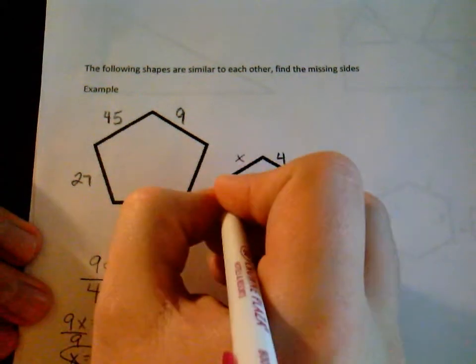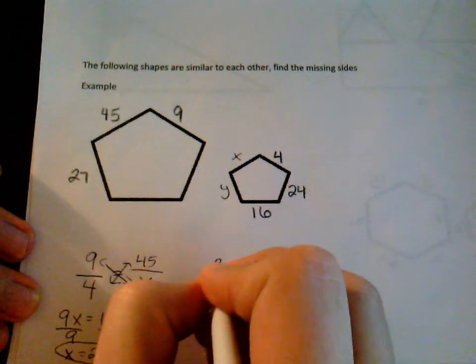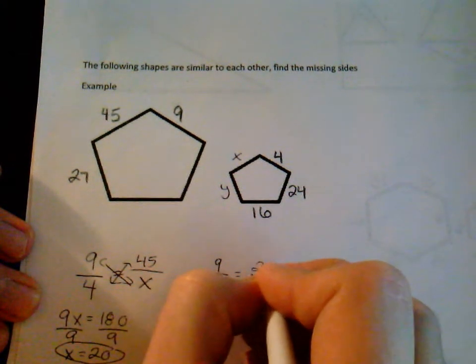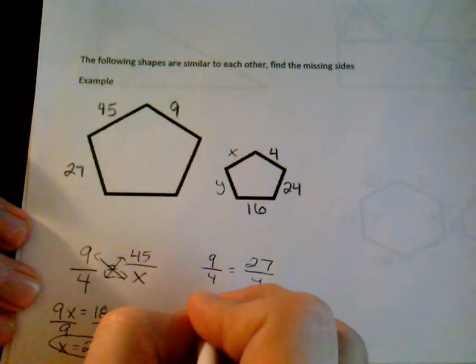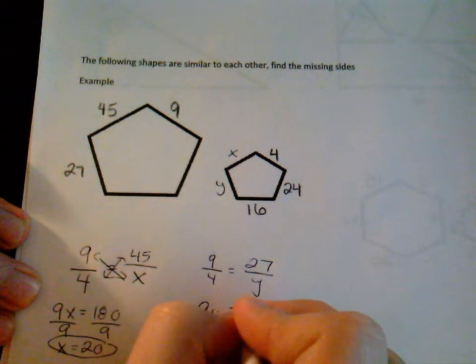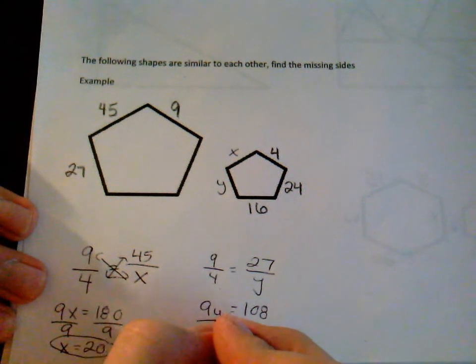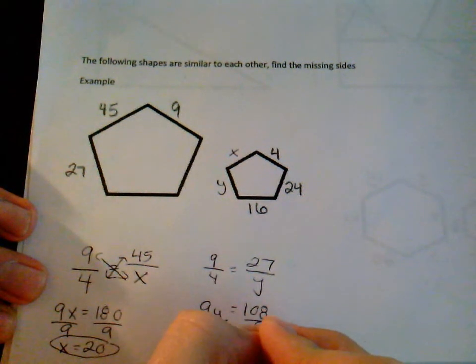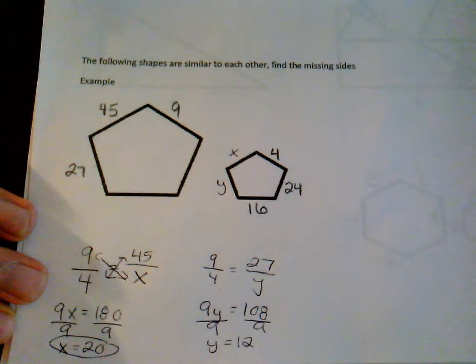So now let's call this y and solve for that one. We know its comparable part is 27, so we can say 9 over 4 equals 27 over y. Cross multiply again, so you get 9y equals 108. If you divide by 9, y gives you 12. So that means that this side right here is 12.